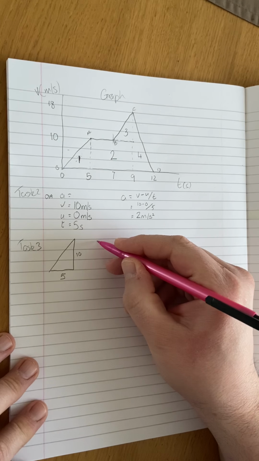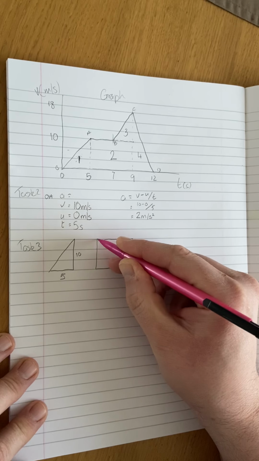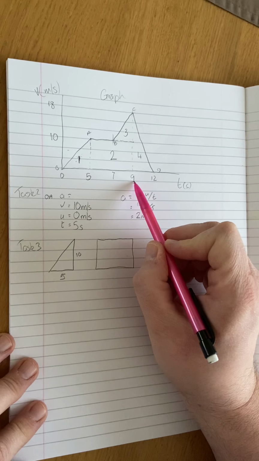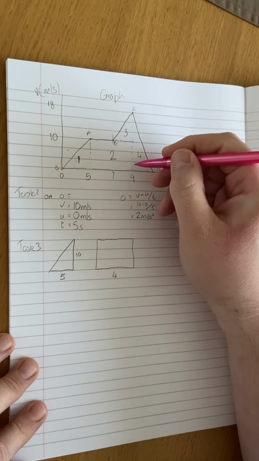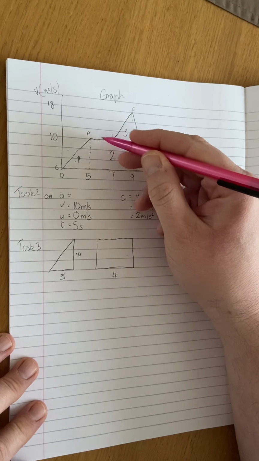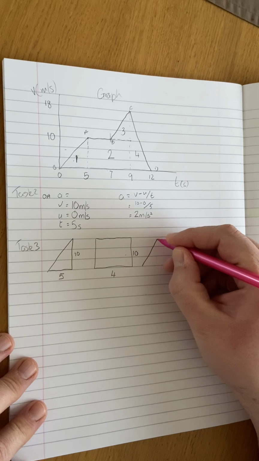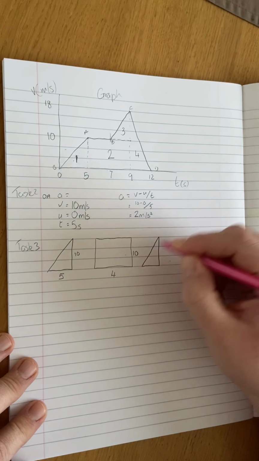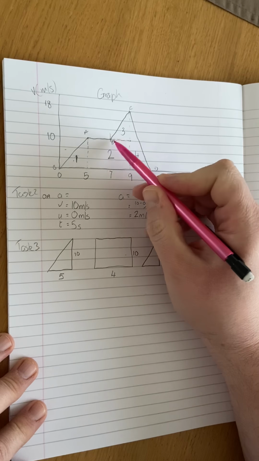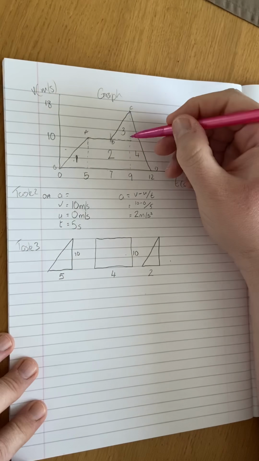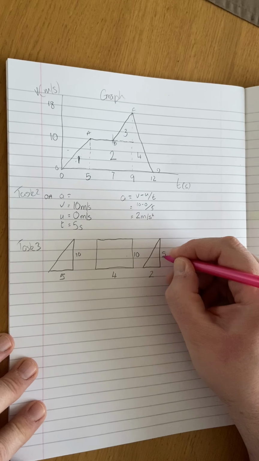I'm now going to draw my next bit, which was a rectangle. Now again on the rectangle, it's going from 5 to 9, so the difference between 5 and 9 is 4, so that's my base. And again, I'm going from 0 up to 10. I've then got my next wee triangle, which again, the base was 7 to 9, so that would be 2. And then up the way, it's going from 10 up to 18, so that would be 8.